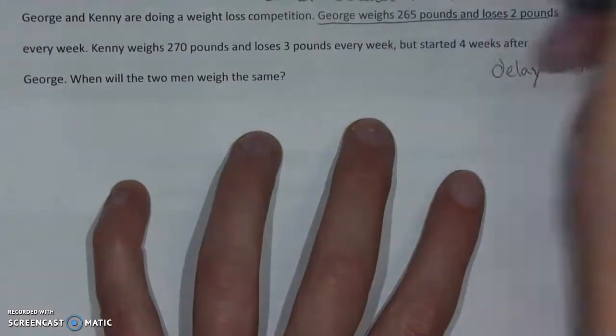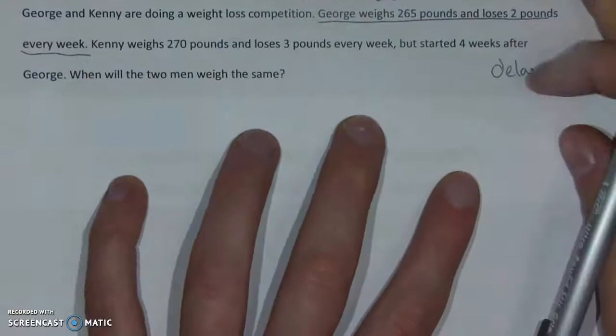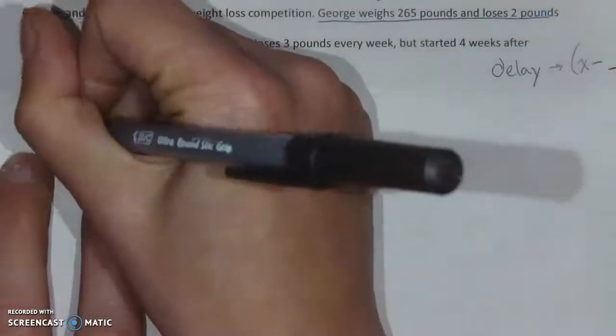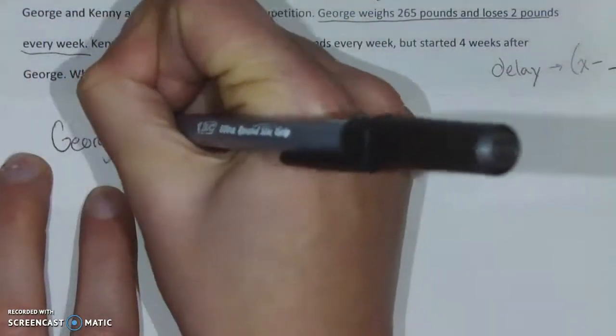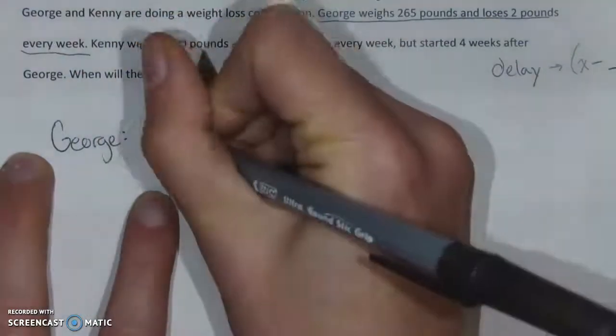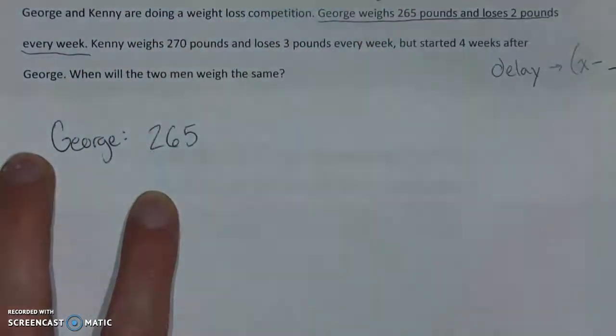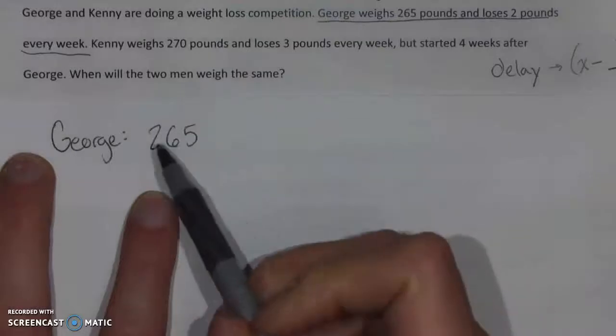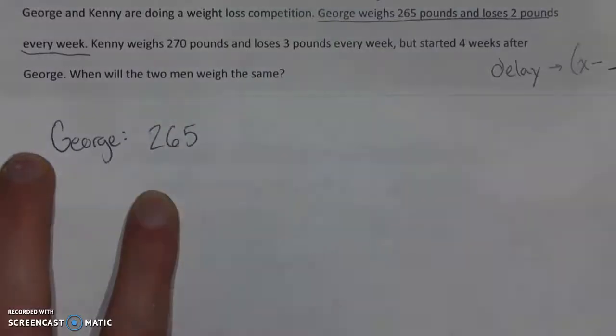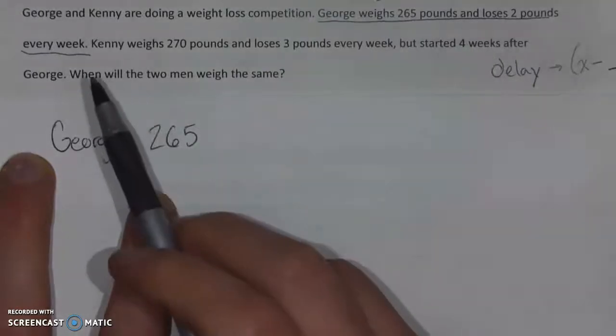So here's our situation 1. In this case, it's not an option, it's just a situation, right? We have George, and 265 is where he starts. That's his weight at the very beginning. And he's not going to gain this every time. That's just that starting point or that constant rate. He's also going to lose 2 pounds every week.